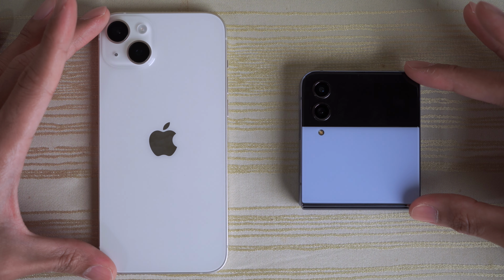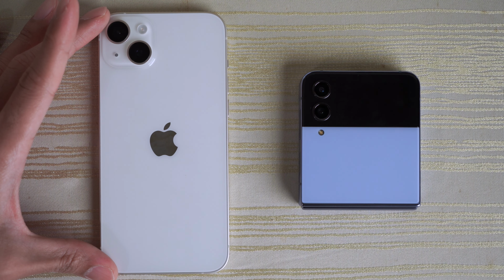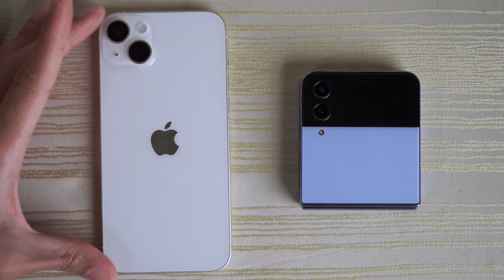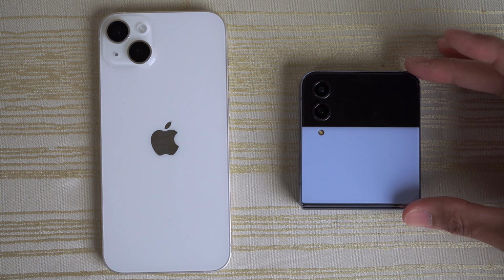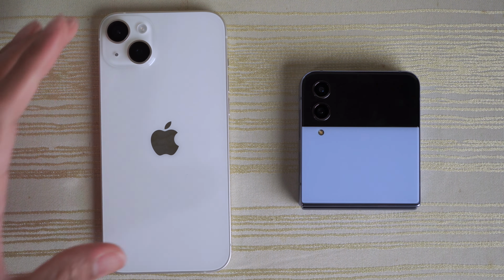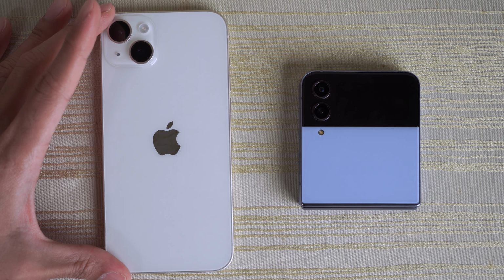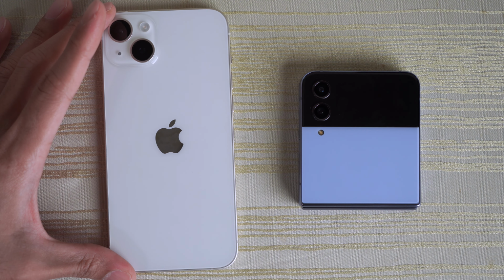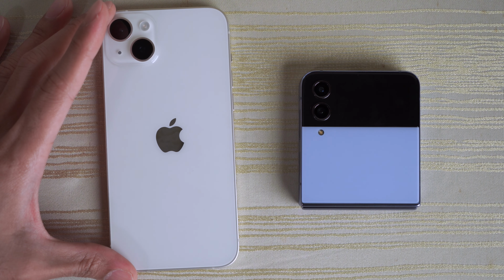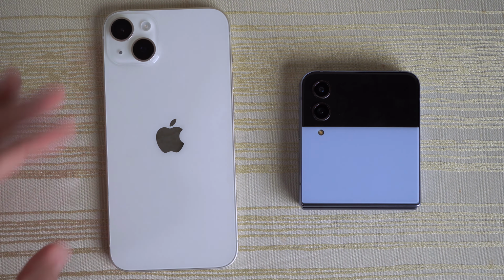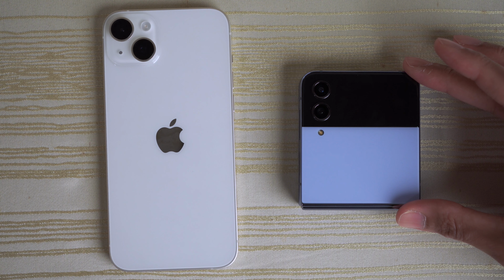This is a speed test between the iPhone 14 Plus versus the Samsung Galaxy Z Flip 4. Now the iPhone 14 Plus has the A15 Bionic chip with 6 gigs of RAM on its latest version of iOS 16.0. The Samsung Galaxy Z Flip 4 has the Snapdragon 8 Plus Gen 1 chip with 8 gigs of RAM on Android 12, on its latest version of One UI 4.1.1.